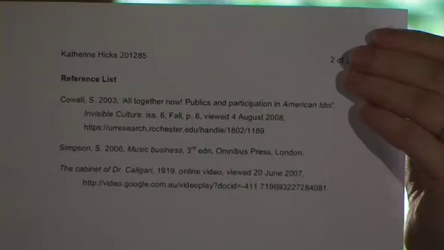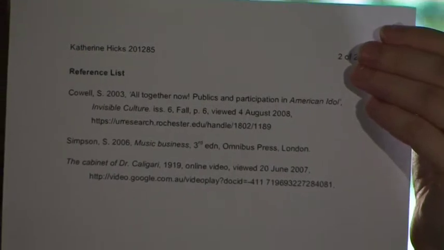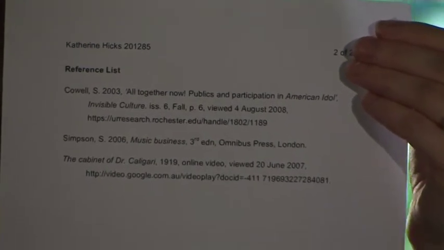The reference list or bibliography should be on separate pages at the end of your assignment. The references should be sorted in alphabetical order and need to be indented if there is more than one line to the reference.